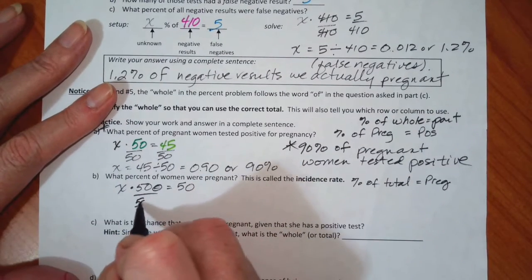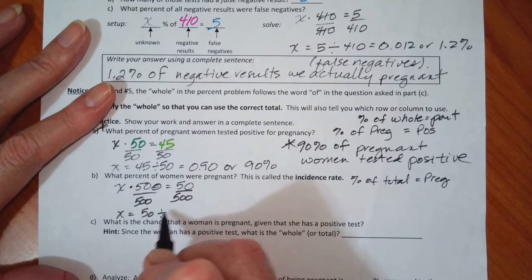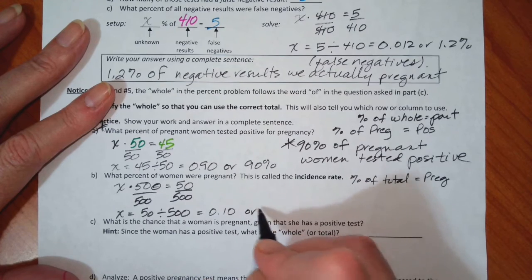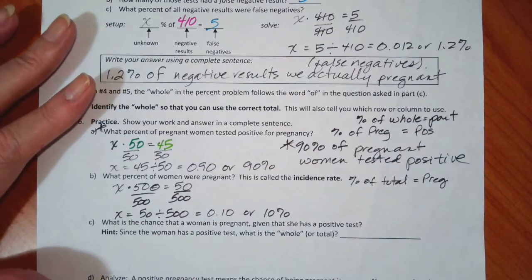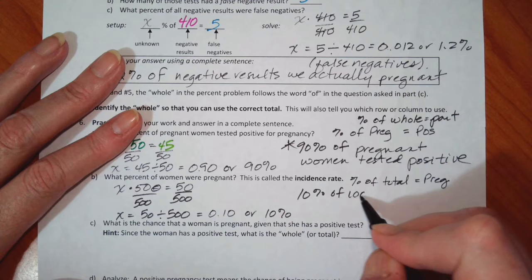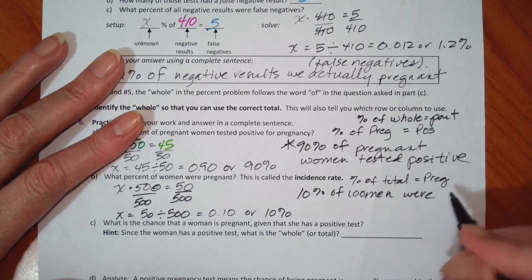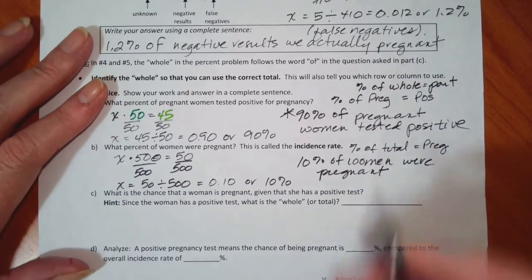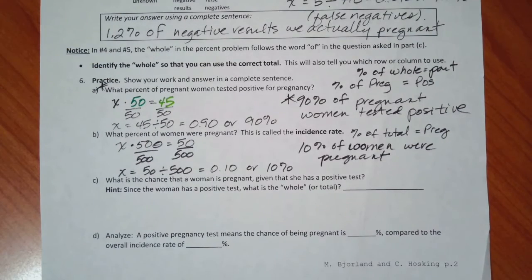So once again, I divide by 500, and I get X is 50 divided by 500, which is 0.10, or 10%. And once again, I go back to my original sentence and answer it. 10% of the women were pregnant. This is women. So 10% of the women were pregnant.